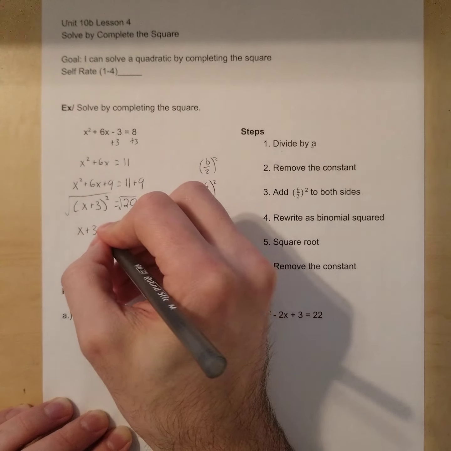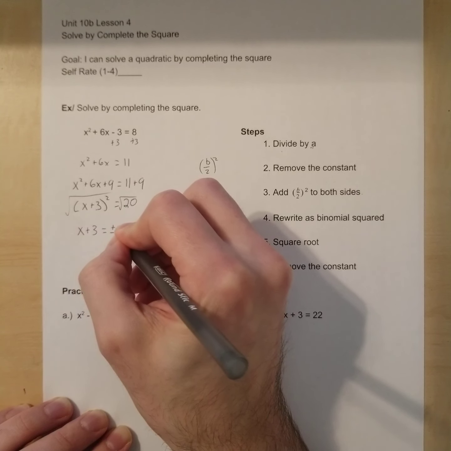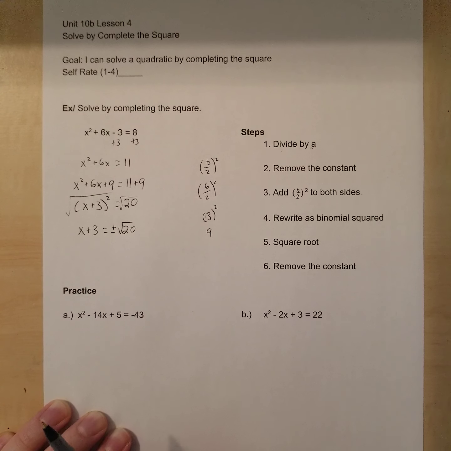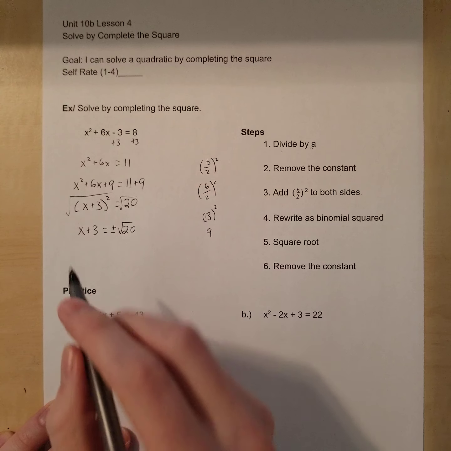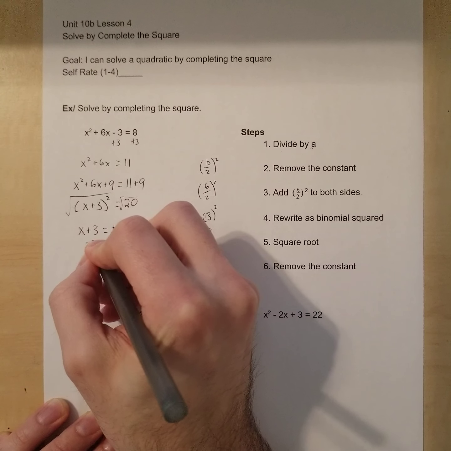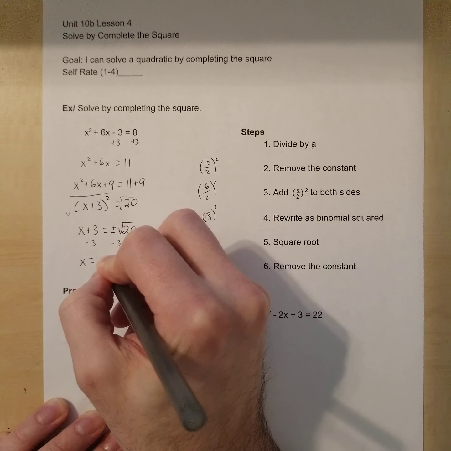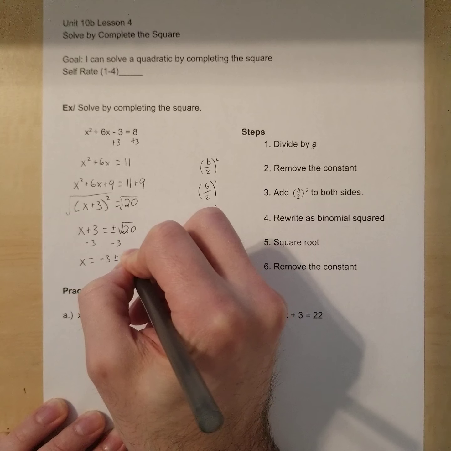So x plus 3 is equal to, and I'm going to remember to say plus or minus the square root of 20, because whenever you're the person to draw in the square root, you have to remember to put plus or minus, because it could be the positive number squared to get 20 or the negative result squared to get 20. Now I need to isolate my x by subtracting 3 from both sides. So I'll have x is equal to negative 3 plus or minus the square root of 20.